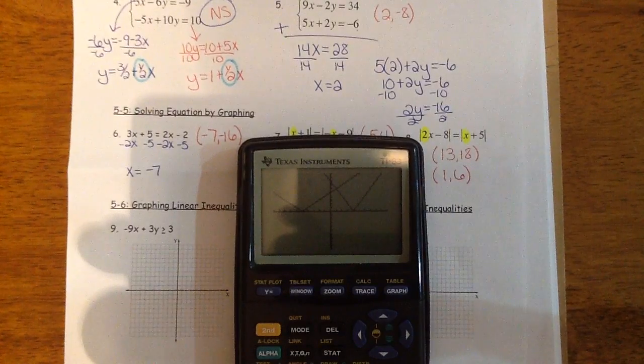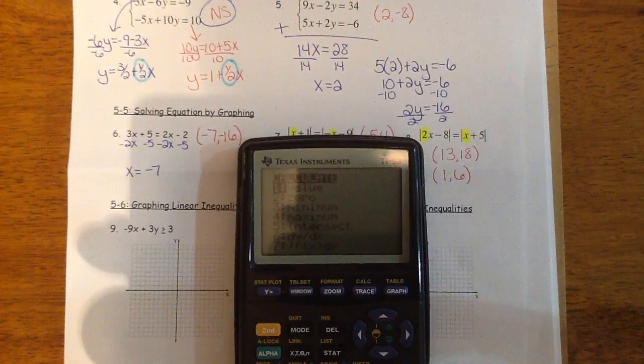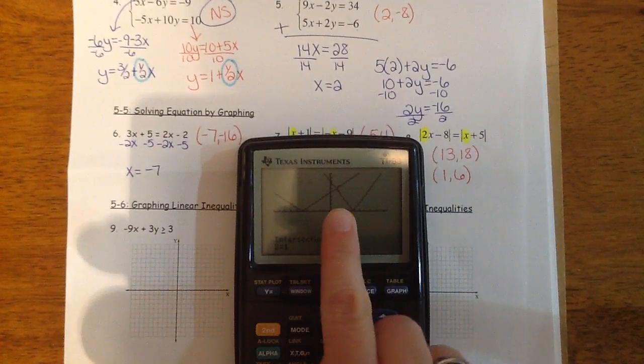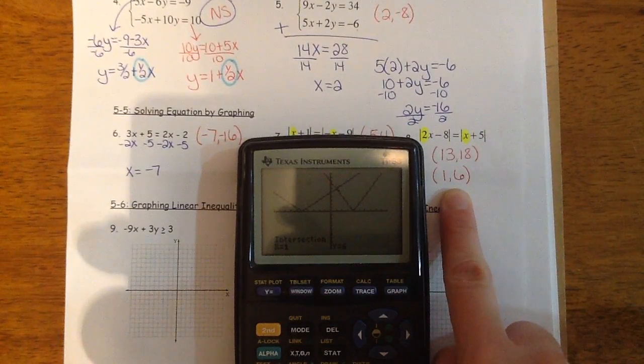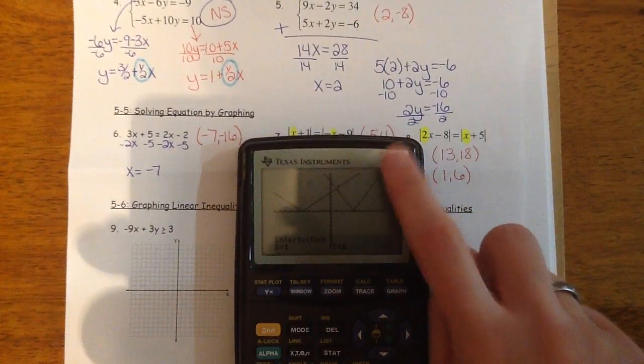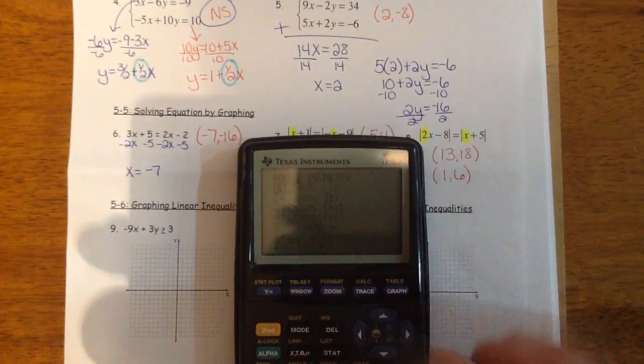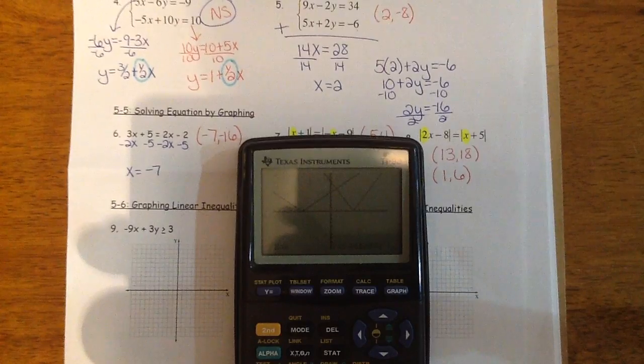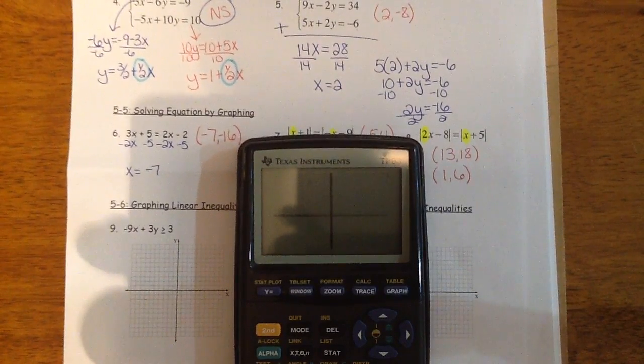So here, I'll try that one more time. So we're going to go calculate number 5, and we're going to go through their questions, and it's going to give us the one we can see. So it's giving us the 1, 6. Now we know there's another one out there. So let's go zoom, and we're going to go to out, and we have to hit enter, and then it'll regraph it for us.